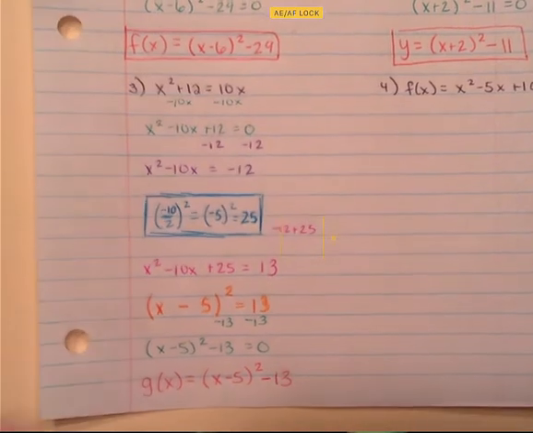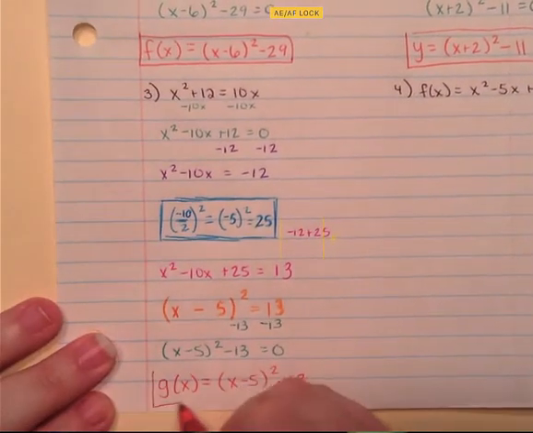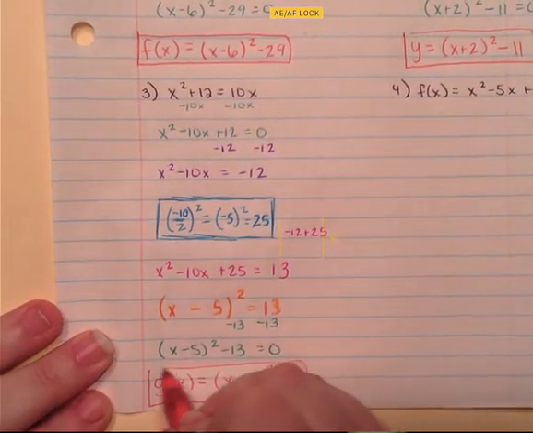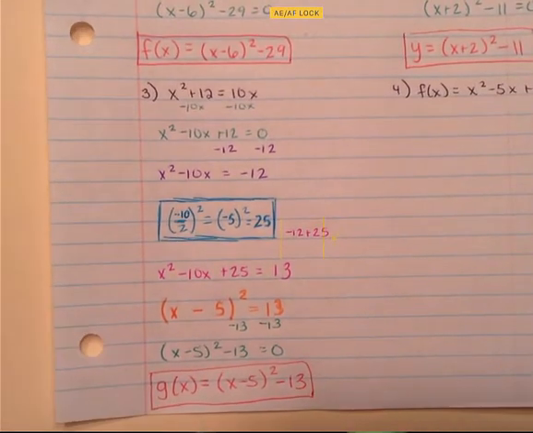And again, the equal 0 is gone. And this is our final answer. This is now in vertex form. Our vertex is at 5, negative 13.